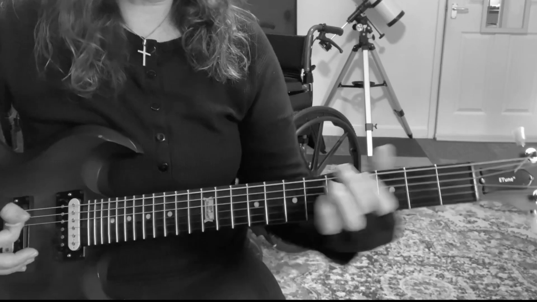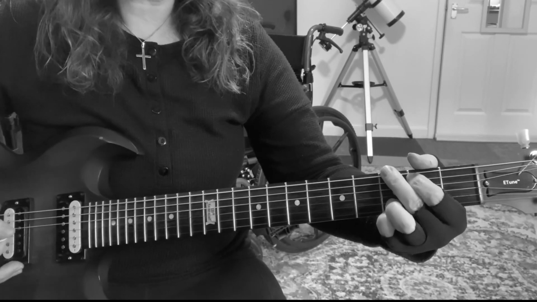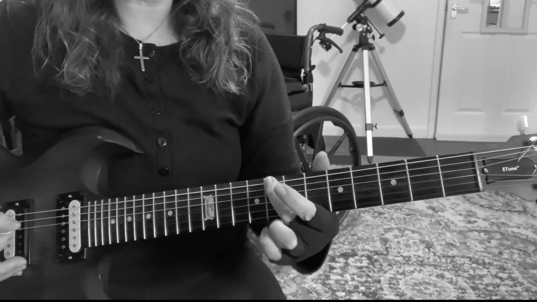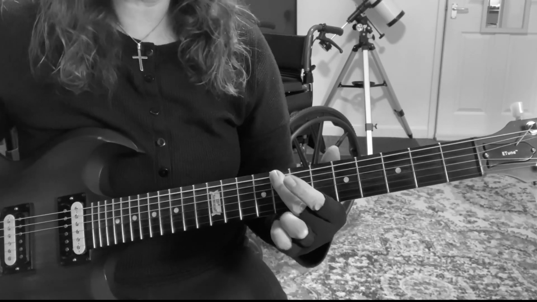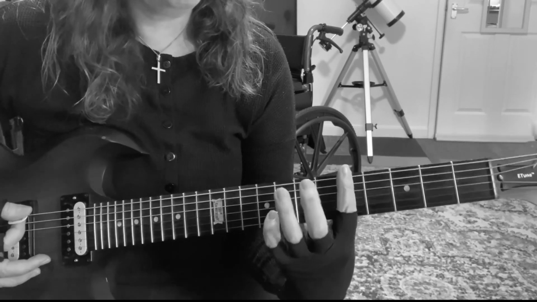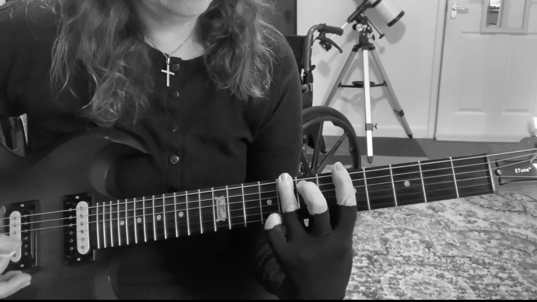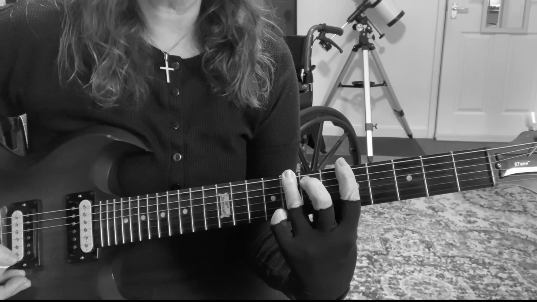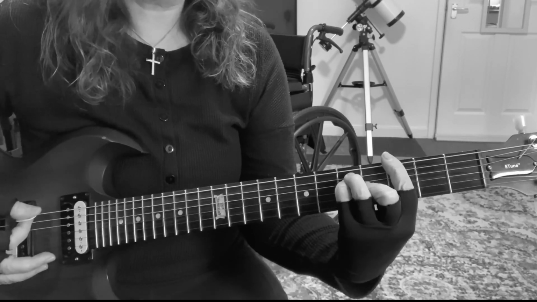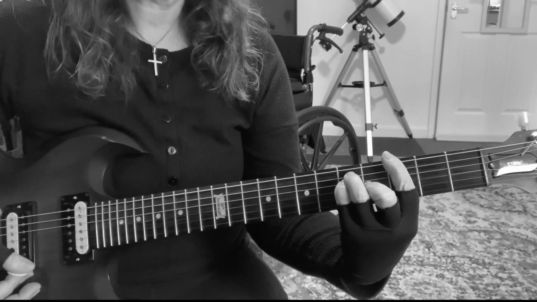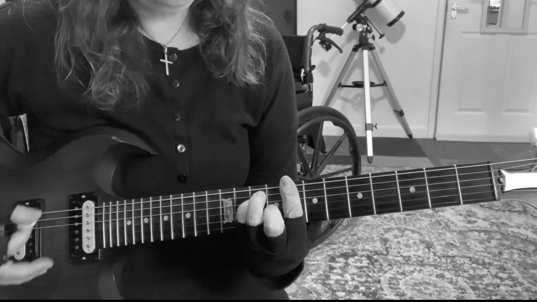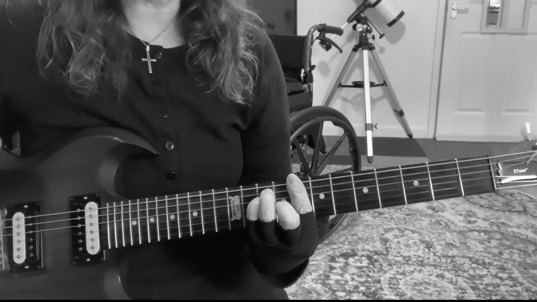But the next one is the G. Now the G shape, that was your root here, the G. So we know this is the root here for the C, which is the 8th fret of the E string. So if we do a G shape from there and bar on the 5th, we're making a C chord. But we also know if this is your G shape, we can play the E shape here and make a G chord. Well, if this is our C note, we can make that a C chord now.